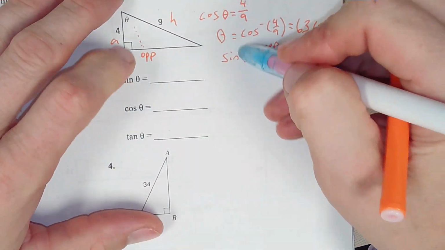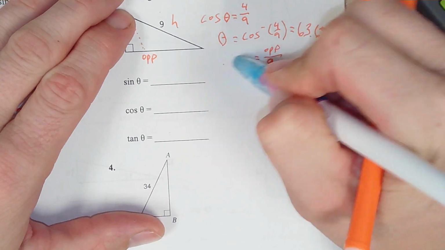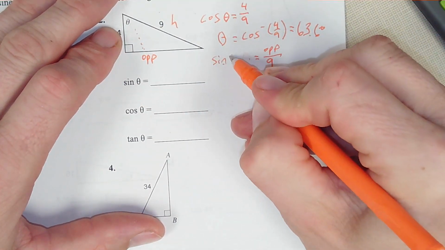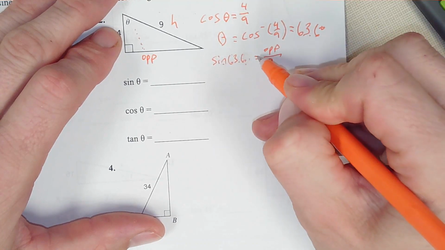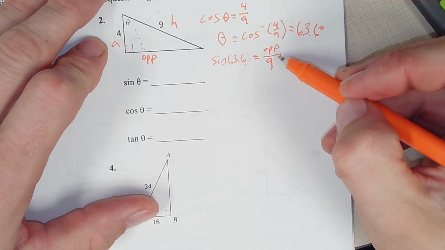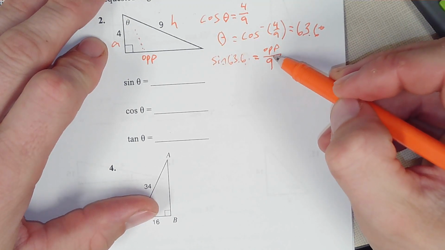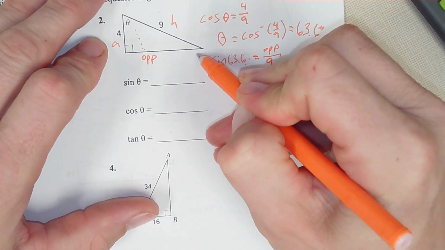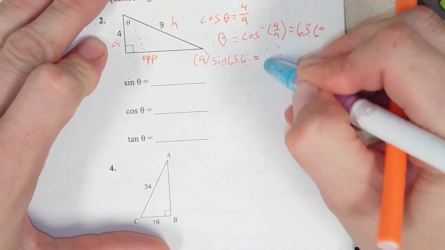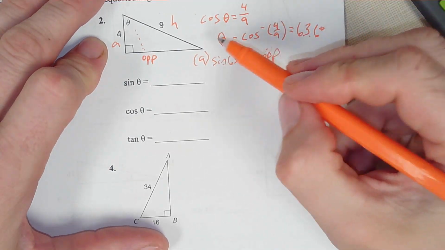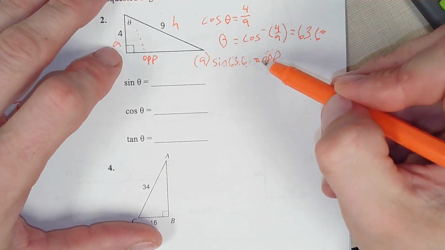I'm going to erase this, maybe make it bigger, and say the sine of 63.6 equals opposite over 9. I need to solve for opposite, so I'm going to take this 9 and put it over here. That changes this into this, so 9 times the sine of 63.6 equals my opposite.